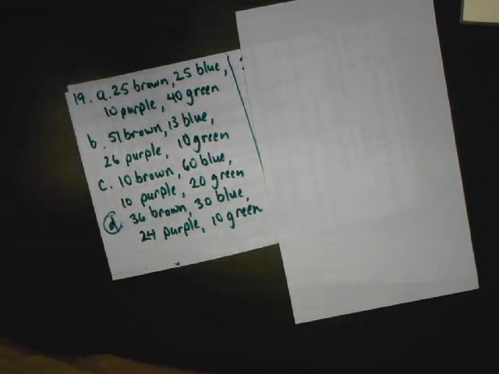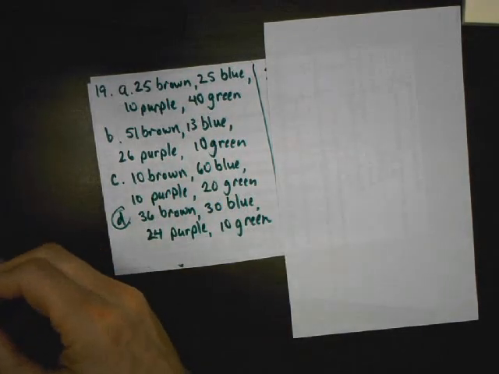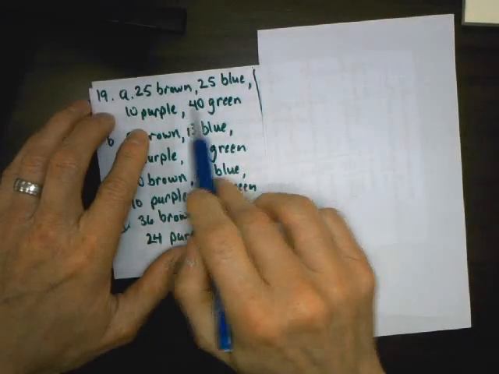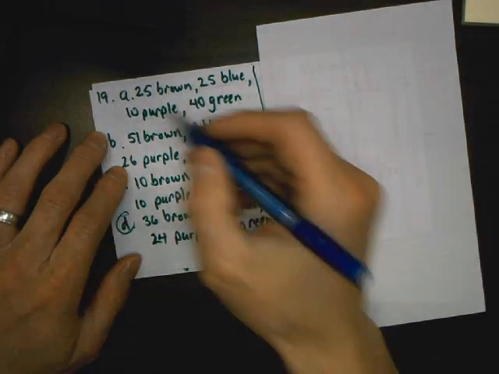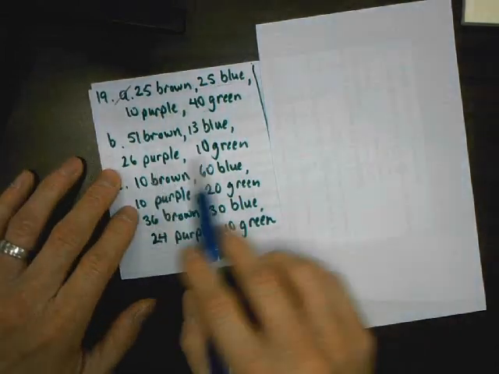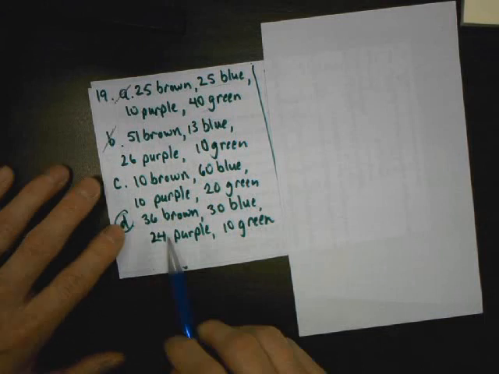So I'm going to go through here and figure out which one of these has about 3 times as many blue as green. So A has, look at blue and green. Blue and green, that does not have about 3 times as many, so don't pick A. B, blue and green, that does not have about 3 times as many. It can't be B. C, that has exactly 3 times as many. It might be C. D, 30 blue, 10 green, that's 3 times as many, so it could be D. So it could be C or D.